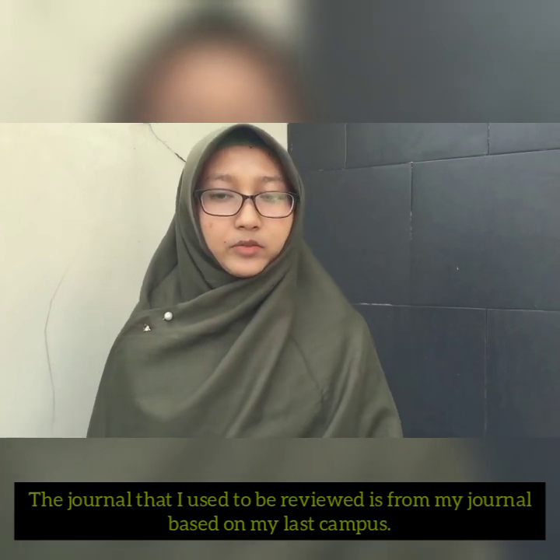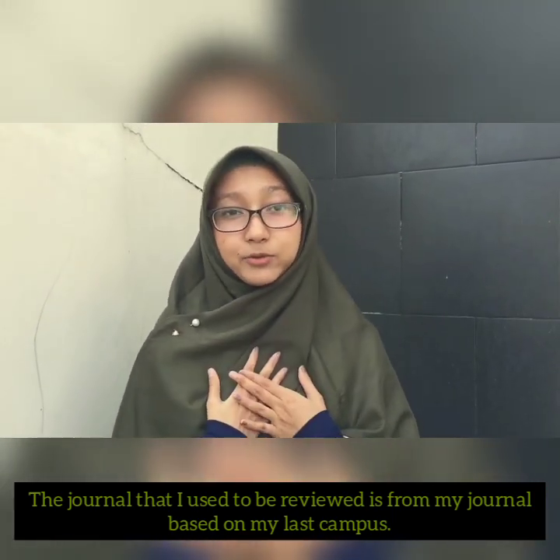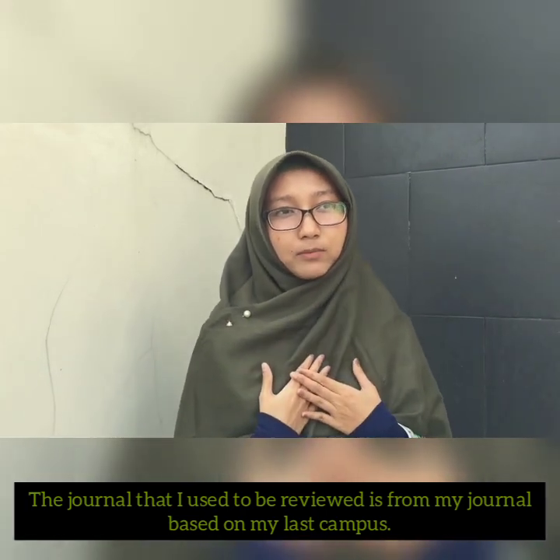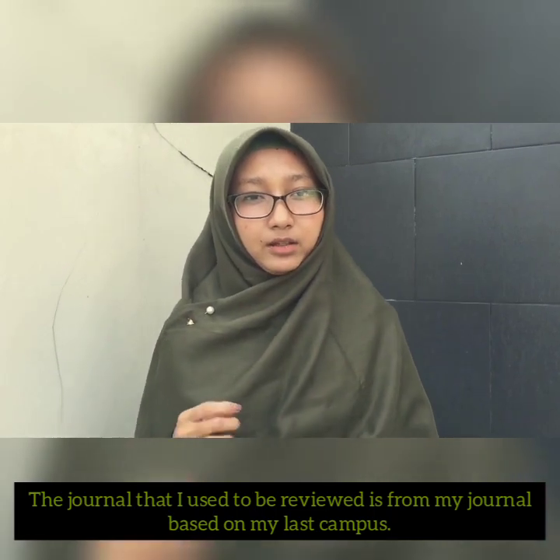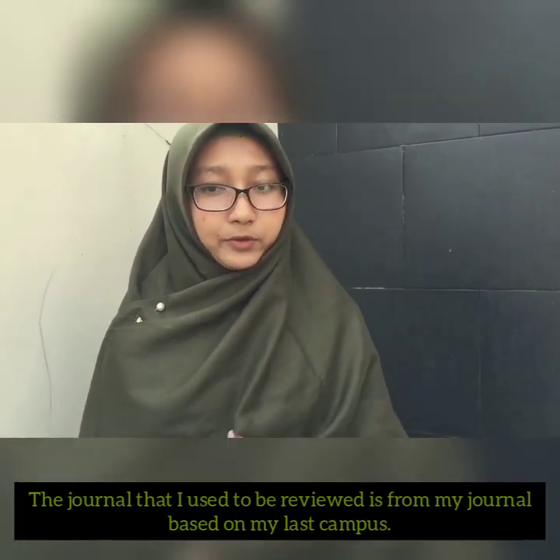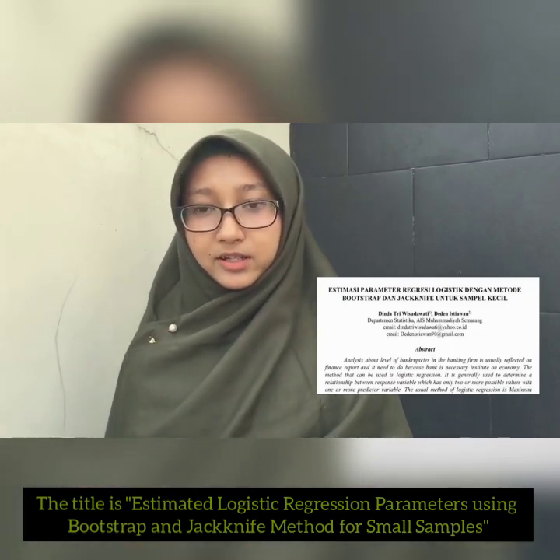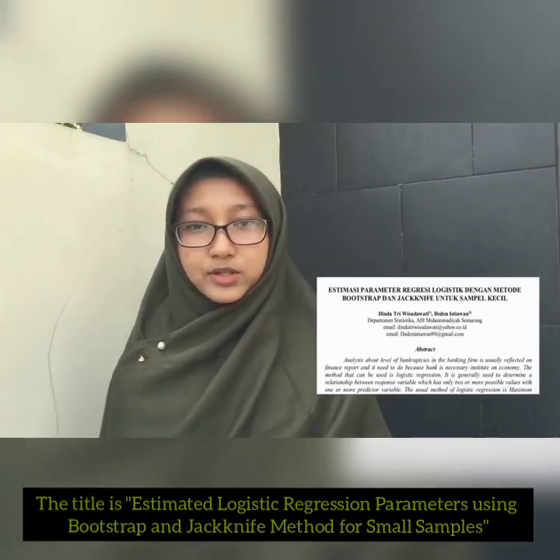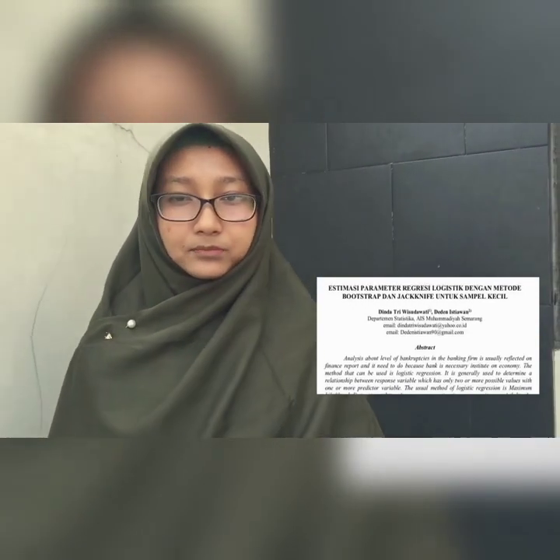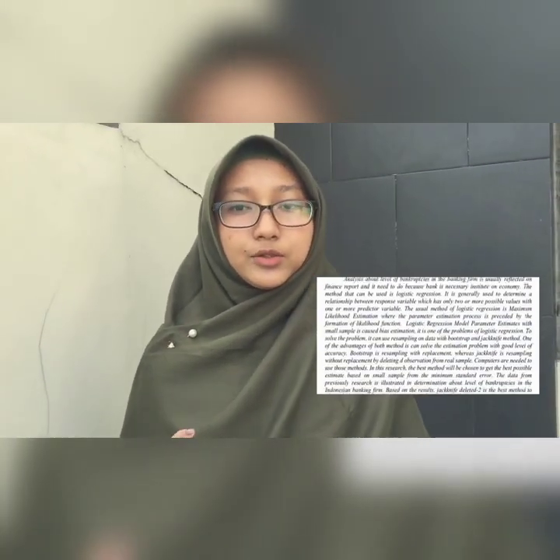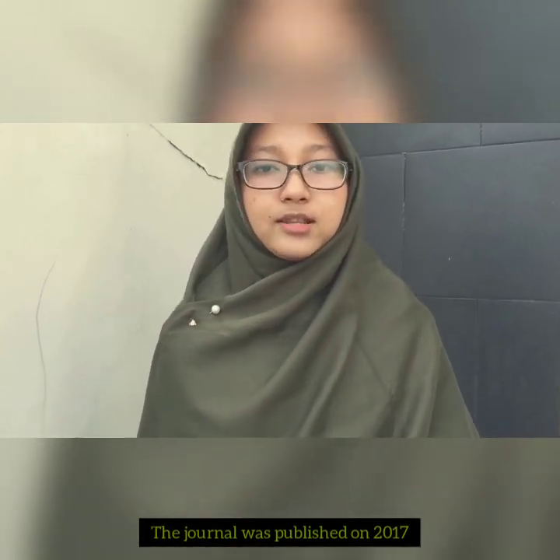And at this time, the journal that I review is my journal from my last campus. The title is Estimate Logistic Regression Parameters Using Bootstrap and Jackknife Method for Small Samples. And the journal was published in 2017.